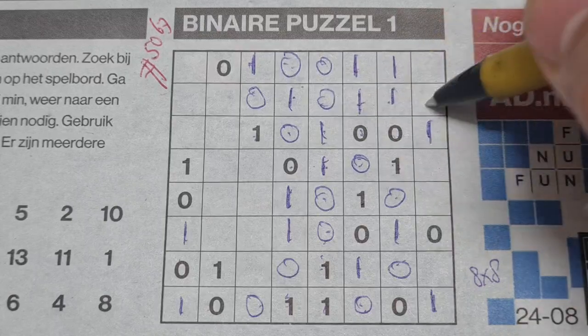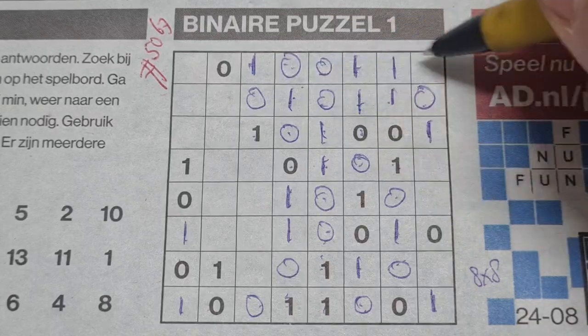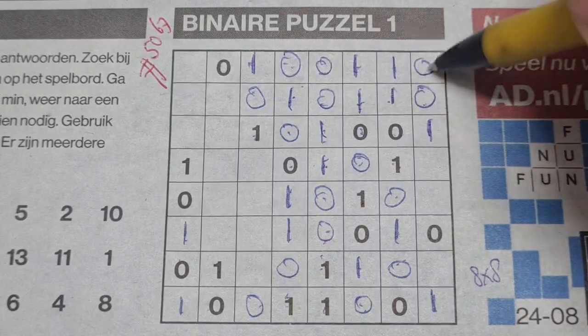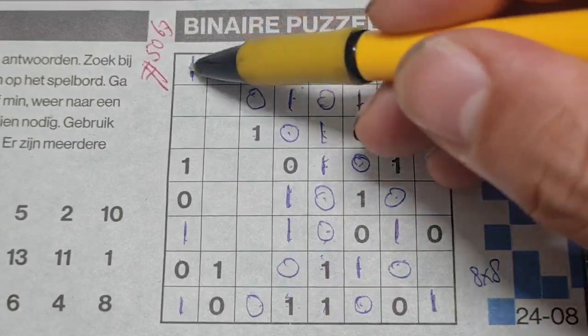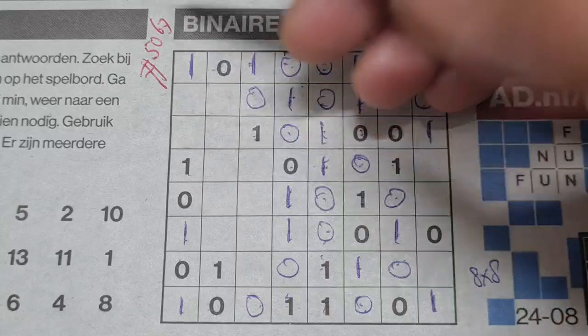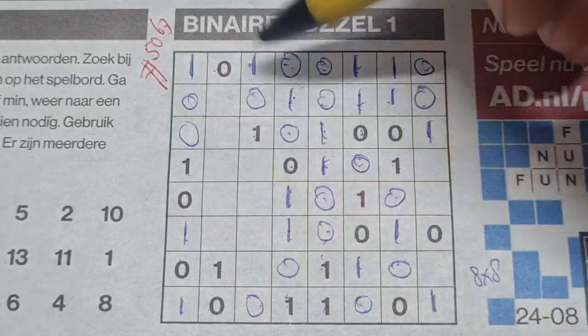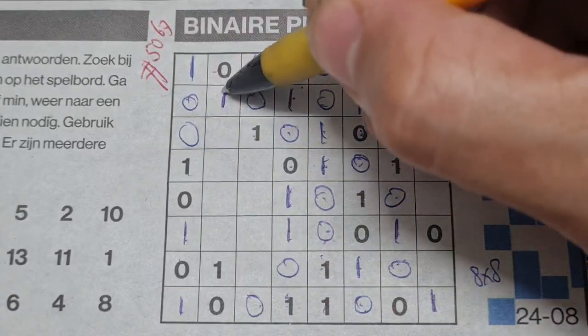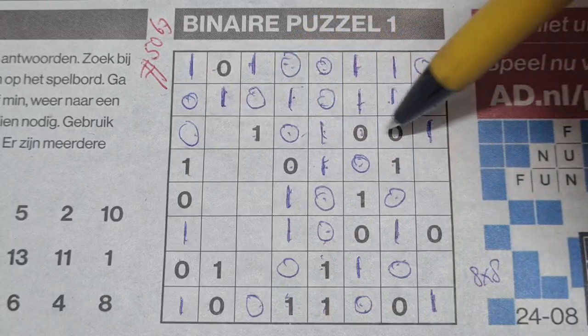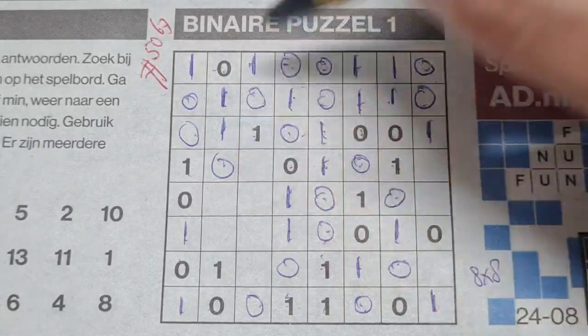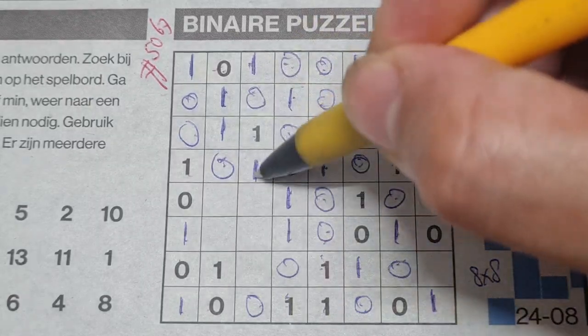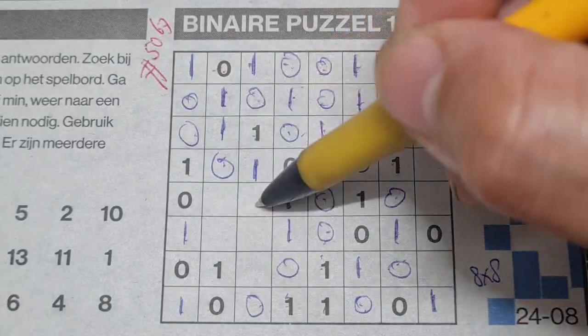Double 1, here no, there no. Double 1, here no, there no. 4 zeros we have here, so the rest are ones. 4 ones we have here, so the rest are zeros. Between 2 zeros comes a 1. 4 zeros we have here, so the rest are ones. Double 1, here no, there no. Between 2 zeros comes a 1. Double 1, here no, there no.